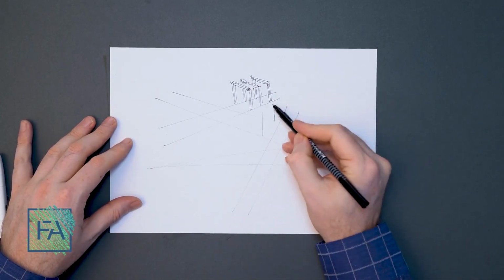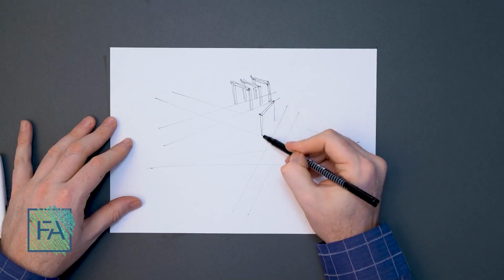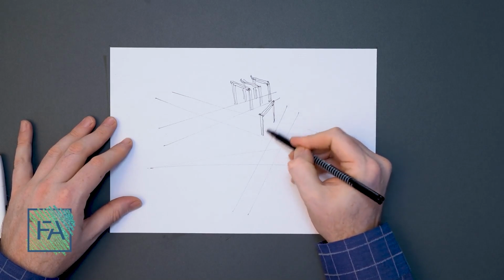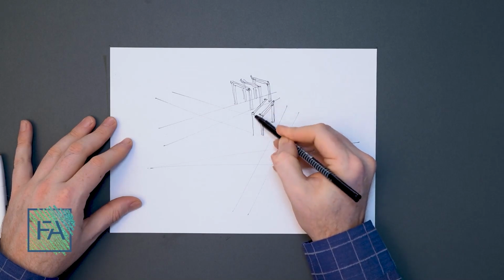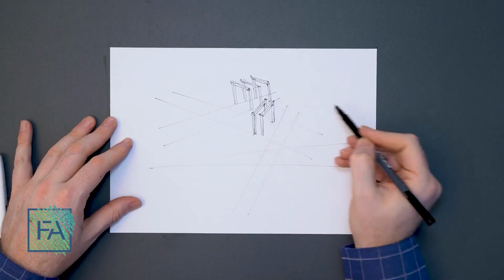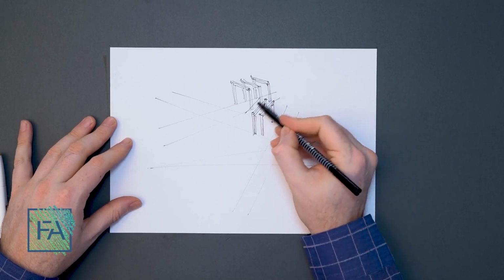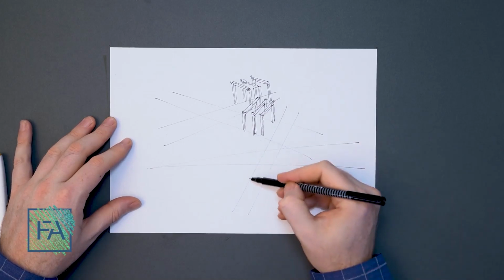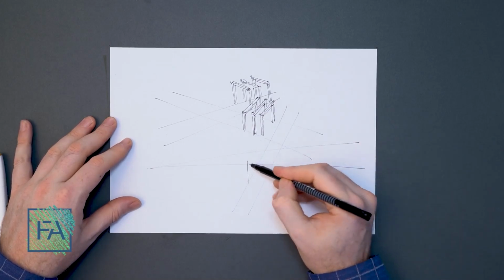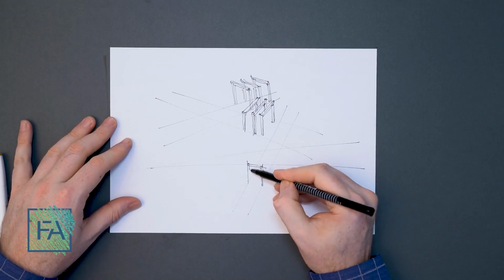For example, now let's place it in this angle. Again, another one behind it. I'm gonna do a couple of them in different angles. Now again, in this side.